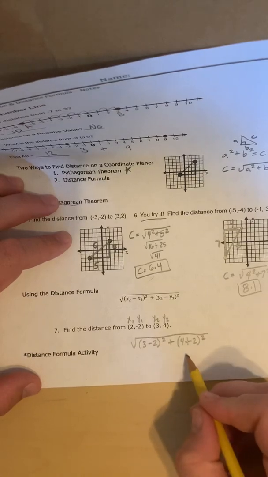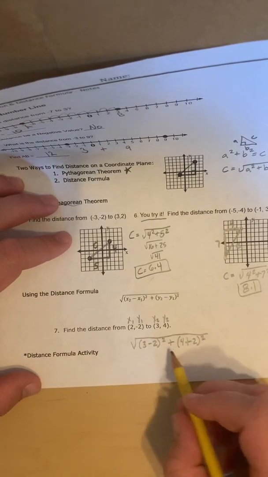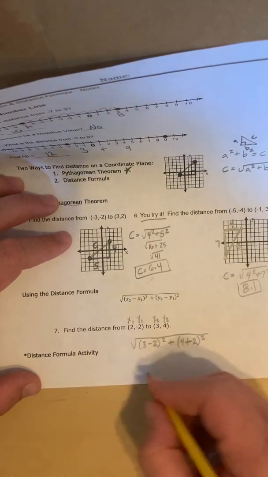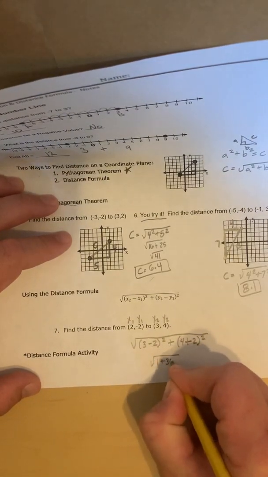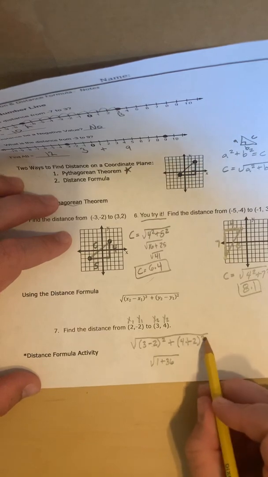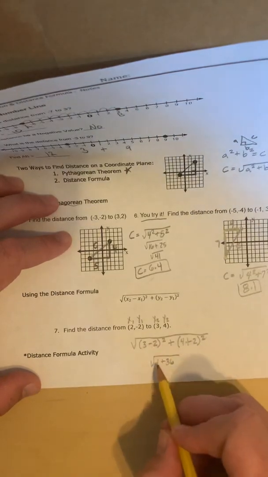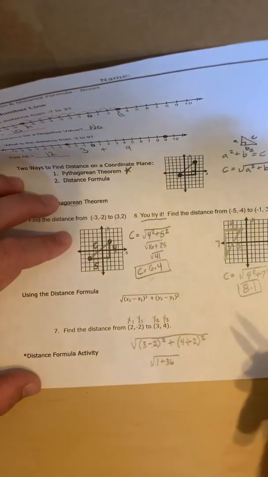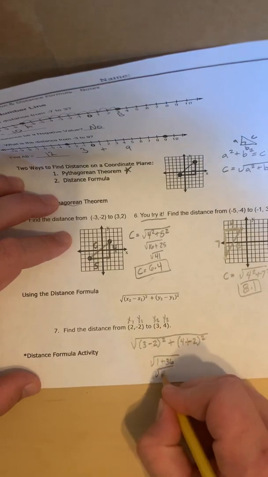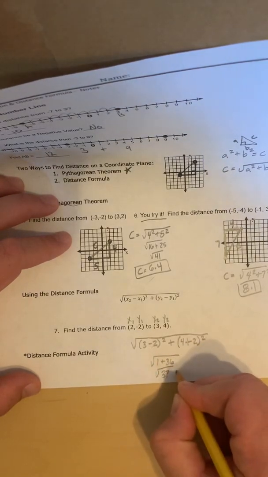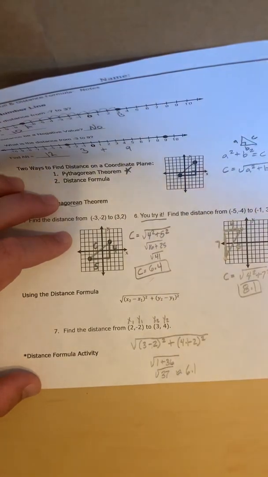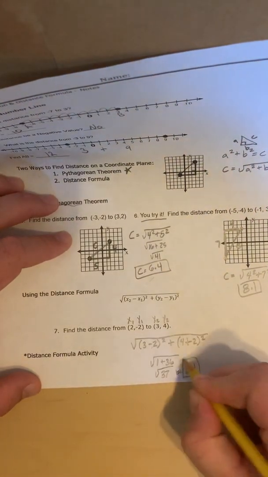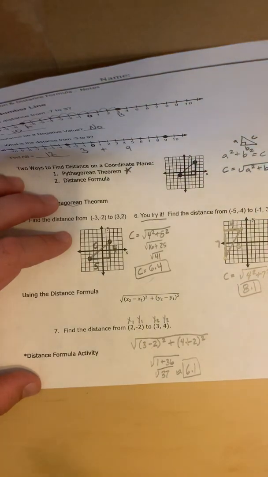Again, 4 plus 2 is 6, 6 squared would be 36. 3 minus 2 would be 1, so really this is the square root of 1 plus 36. You see I just evaluated what happens: 6 squared is 36, 1 squared is just 1. So this would be the square root of 37, which is approximately equal to 6.1. So there's your distance found by using the distance formula.